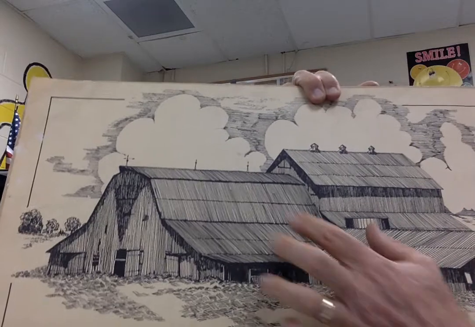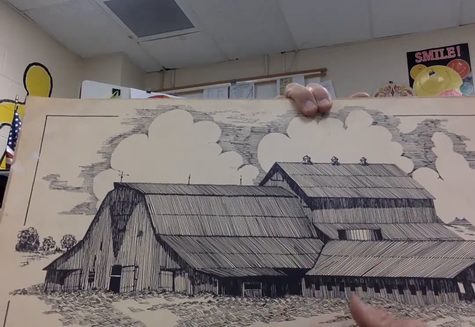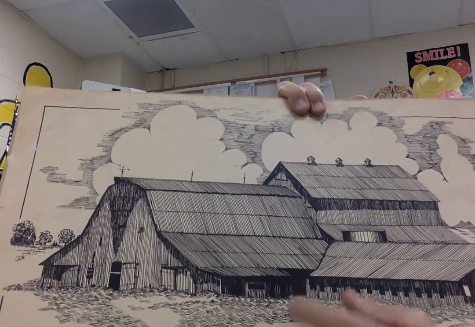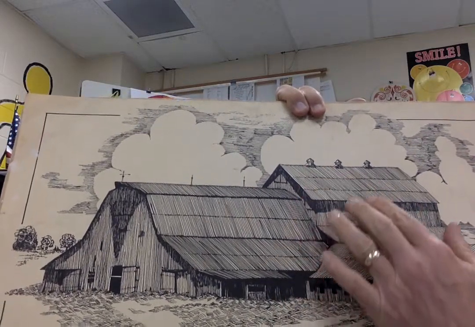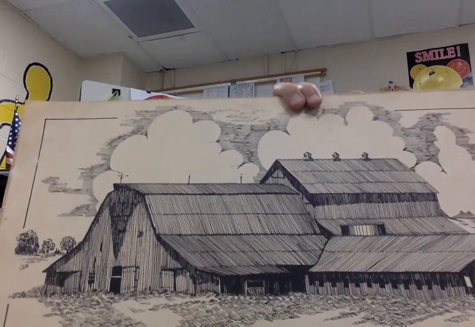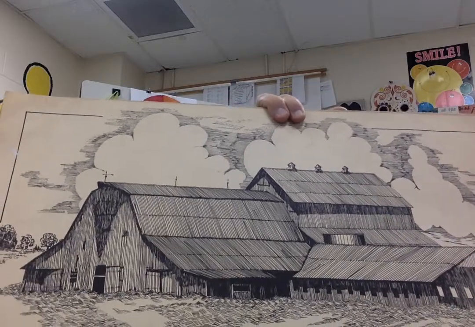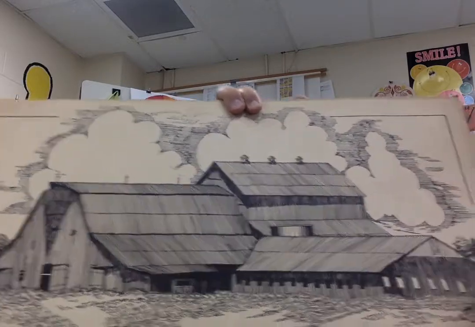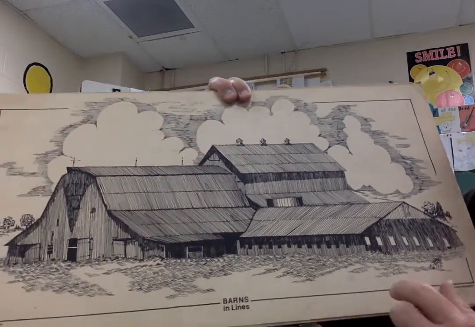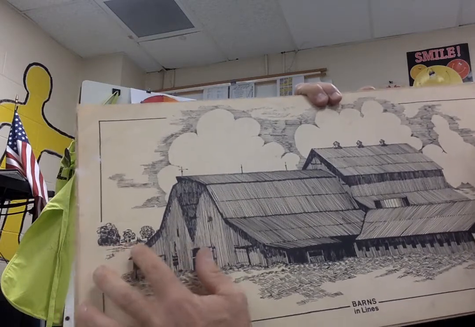Now, the lines help show texture in the building, because as we know, if it's made out of wood or metal, it can be quite rough. I know some of you have farms and you go into barns, you know exactly what I'm talking about. All right, and then of course there's trees over here in the background. Here's one here, some trees.